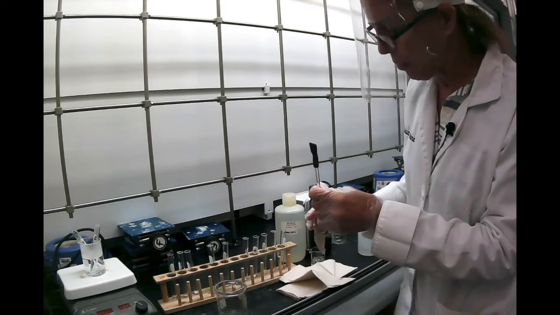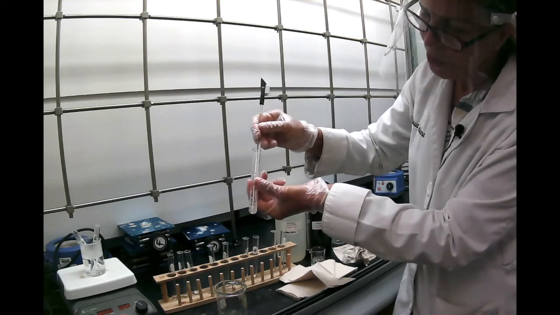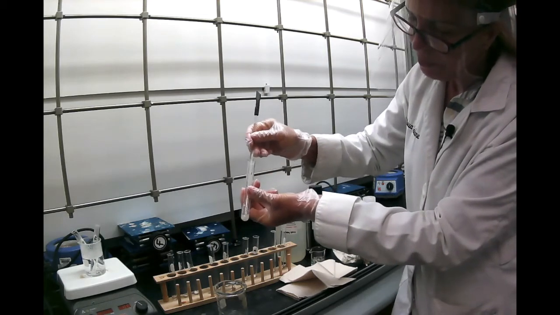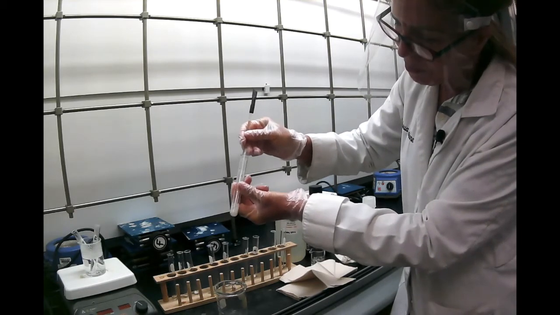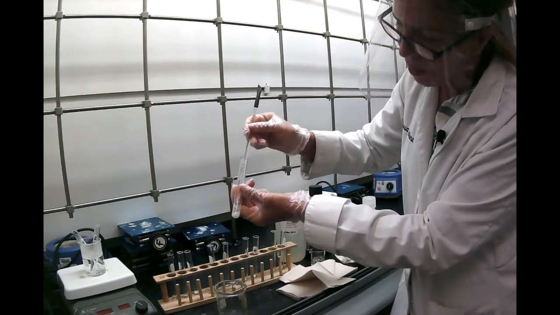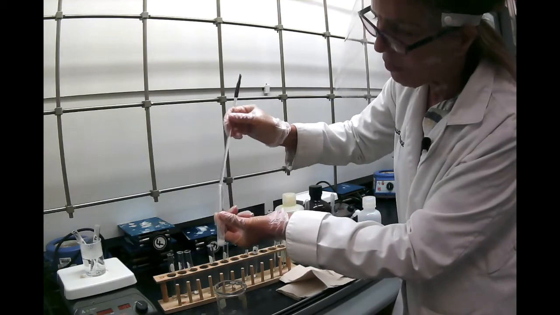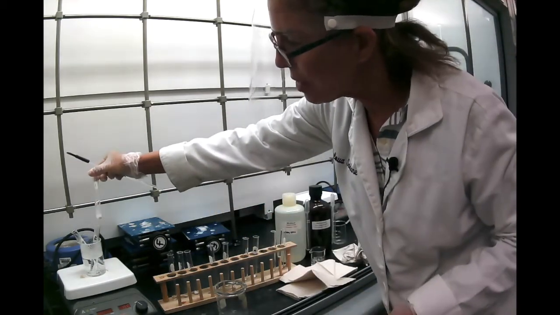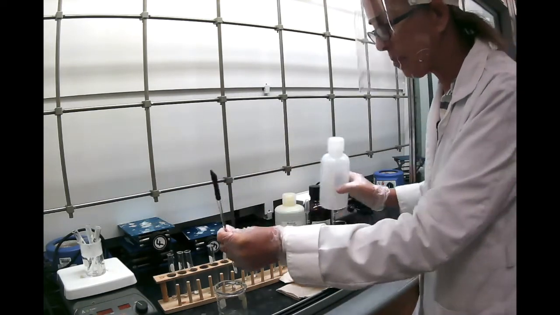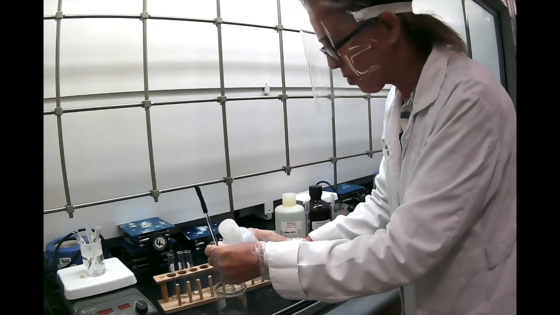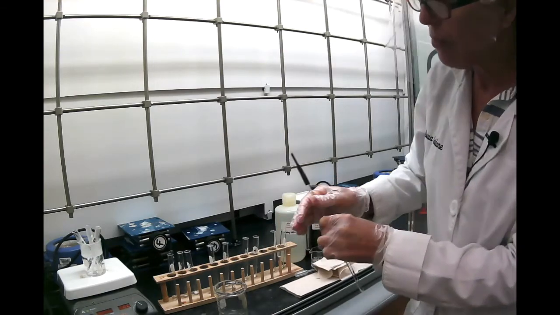Then the last sample is acetanilide right here. So we're going to try to dissolve it the same way. And it's obvious it doesn't look like it's dissolving. And if it doesn't dissolve, again, you put it in hot water and wait. So we're going to wait a little bit and stir again each of them in the hot water.